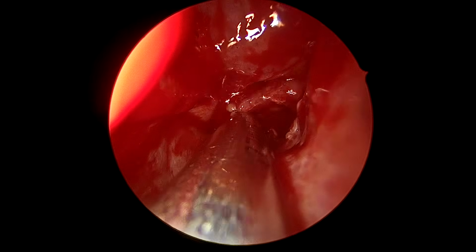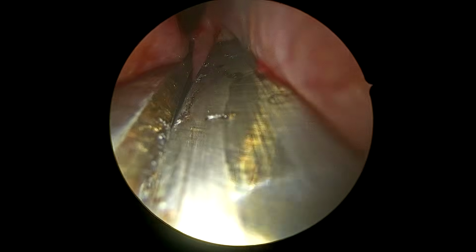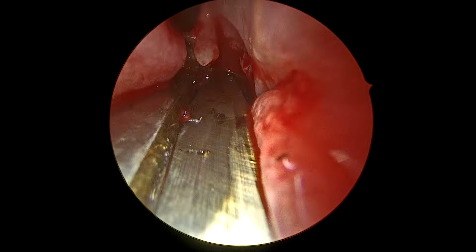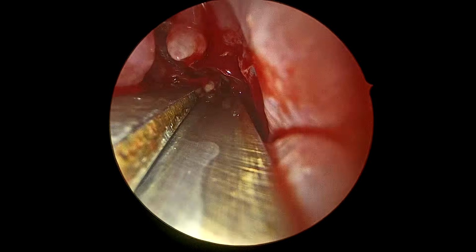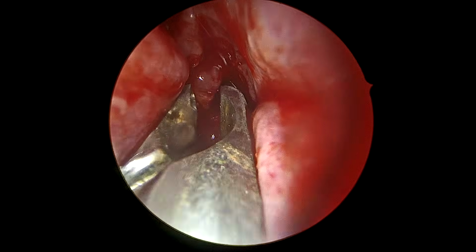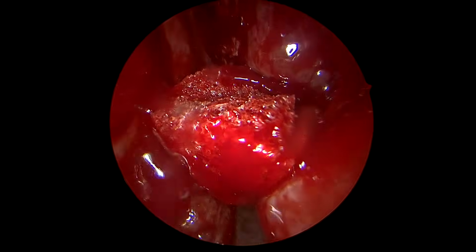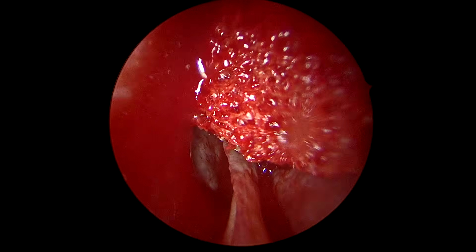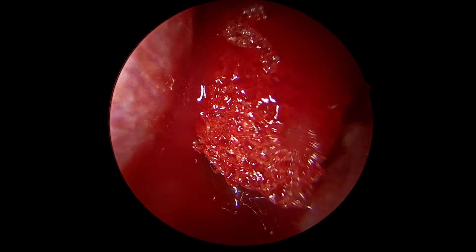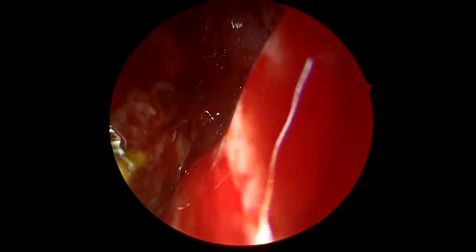At this point, you can see the mass is slightly going towards the maxillary sinus, which I am debriding right now. My first step would be to enter the maxillary sinus. What I have done is removal of the middle turbinate. I removed a portion of the middle turbinate just to have access so that I can see the attachment of the mass clearly, and without damaging the normal structures I can take it out completely, leaving no chance for any recurrence.